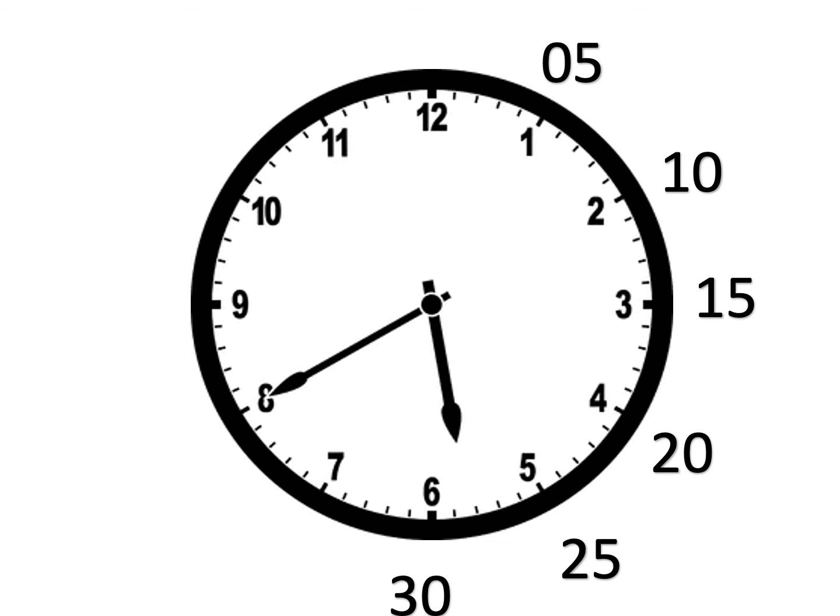So when the big hand, the long hand, is pointing to the 12, it's o'clock. And then it moves 1 minute, 2 minutes, 3 minutes, 4 minutes, 5 minutes when it gets to the 1. And it's pointing right at the 1. When it gets to the 2, it's 10 minutes. To the 3, 15, 20, 25, 30.